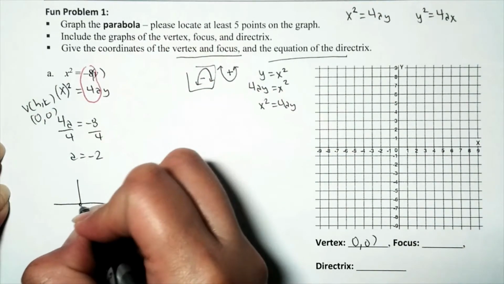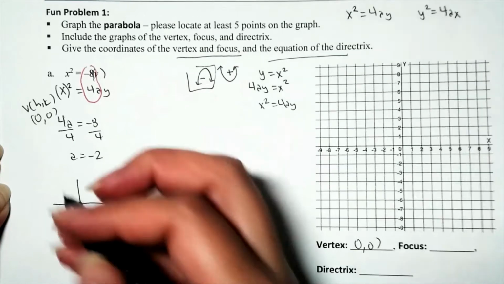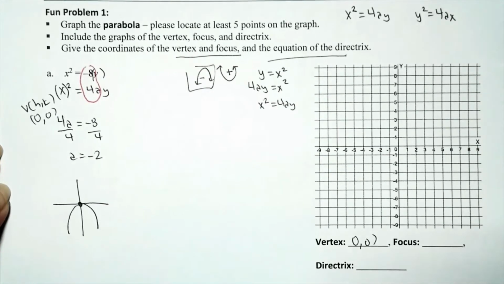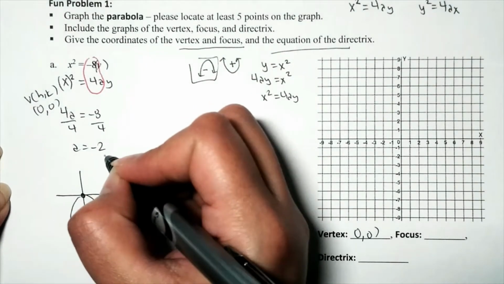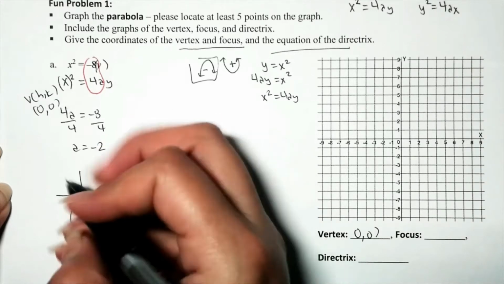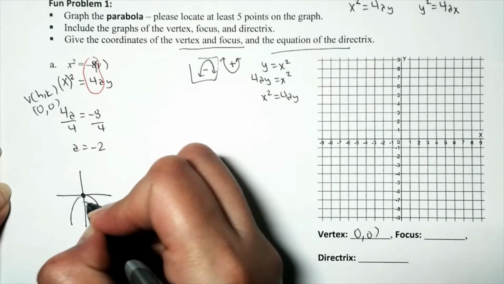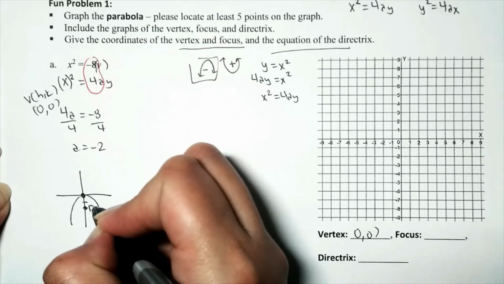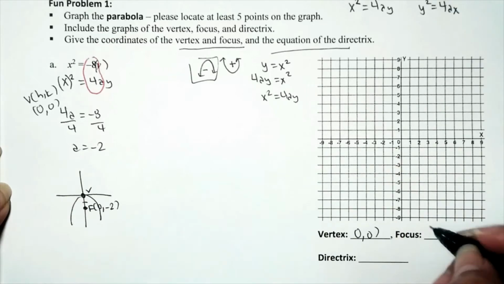Let me go ahead and locate that right here. We have already established that the parabola opens down. Okay, cool. Now, what about the focus? Since a is -2, we're going to go down 2 units. I don't want to say absolute value of a, but we're going to go down 2 units. So 1, 2, that will give us the focus, and this will give us (0, -2). Let's go ahead and pencil it in.